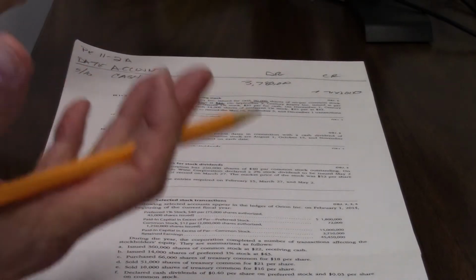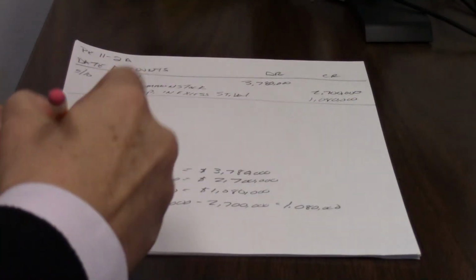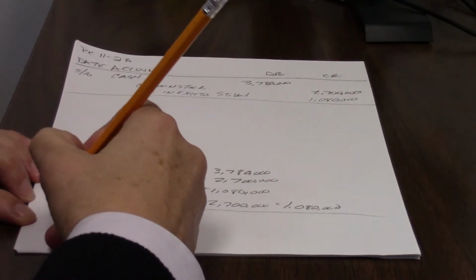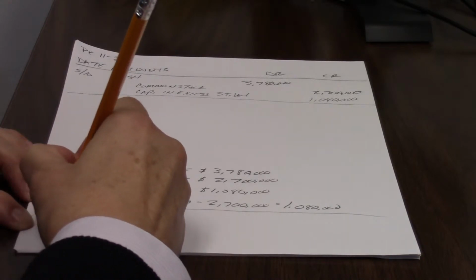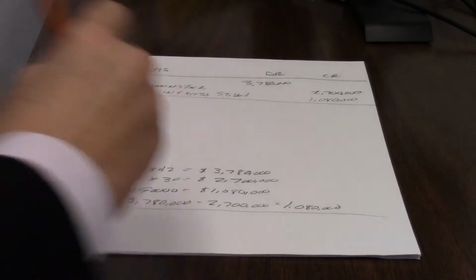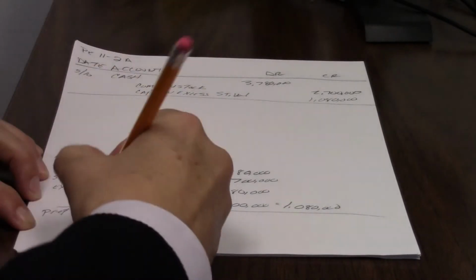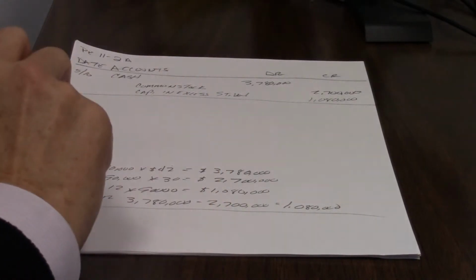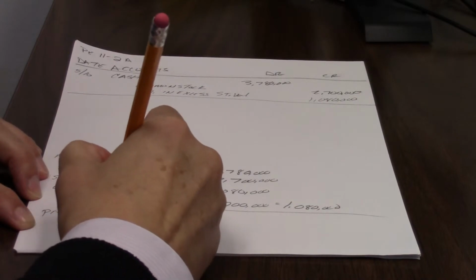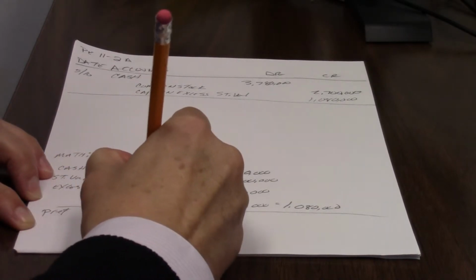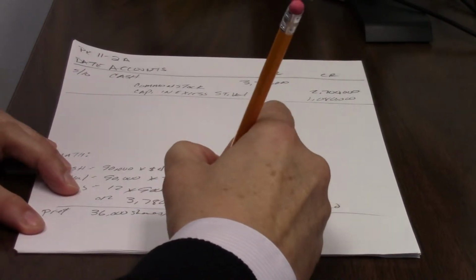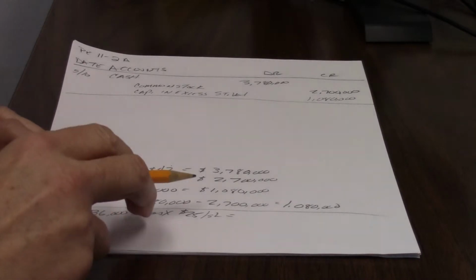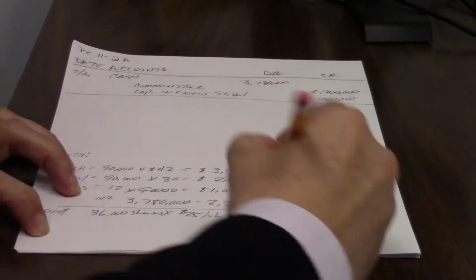All right, so great. We just need to do our math, and I'll go ahead and do that. So we've got the preferred, right? And so that is telling me it's $25 per share times 36,000 shares, which is $900,000.